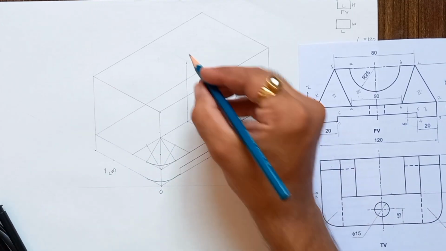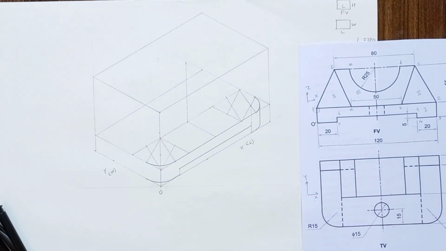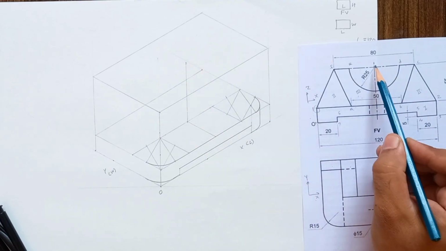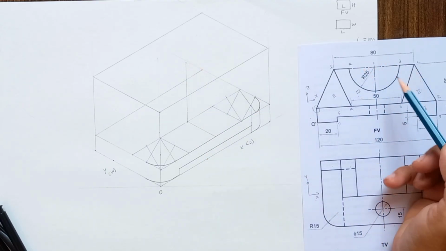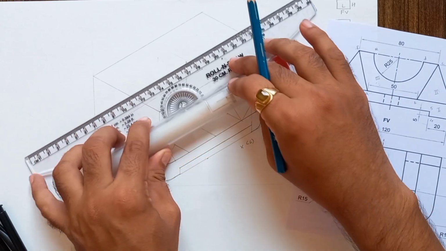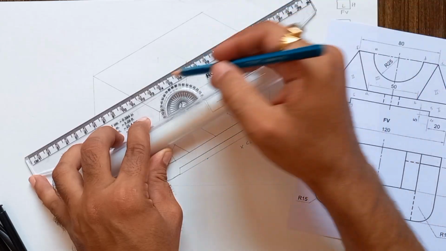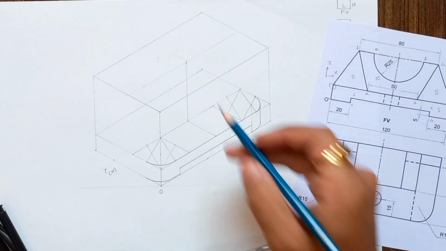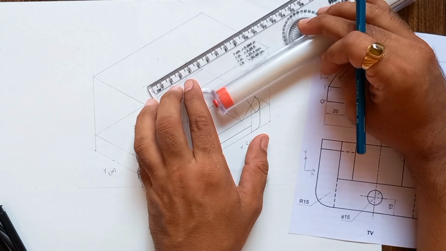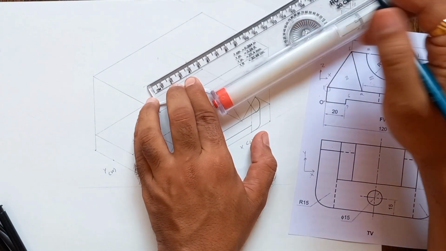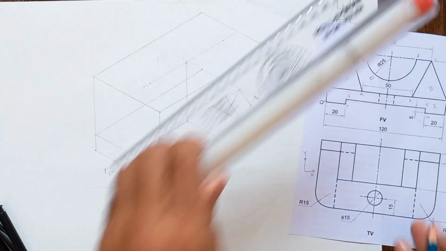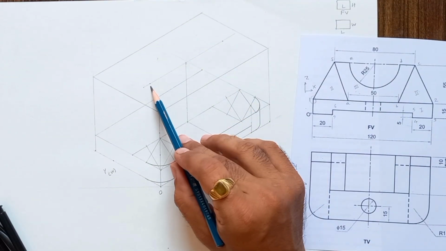ही सेंट्रल झाली, हा पॉइंट झाला सेंटर पॉइंट. And from this center, from this midpoint, we will mark 40 and 40 mm distance. Before that, we will draw a line along the x-axis, and on this line, we will mark 40 mm distance. These two endpoints. So this is point number C. This is point number A.